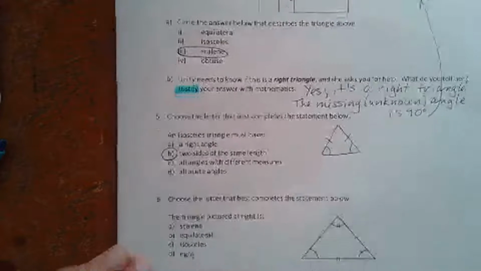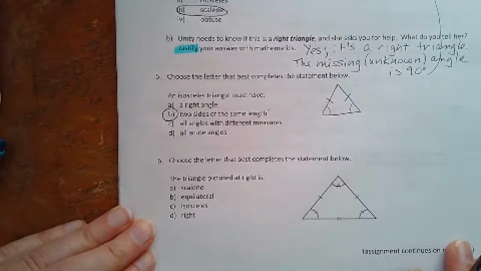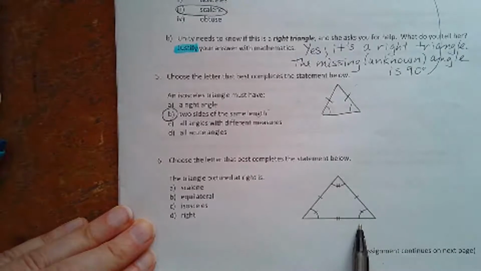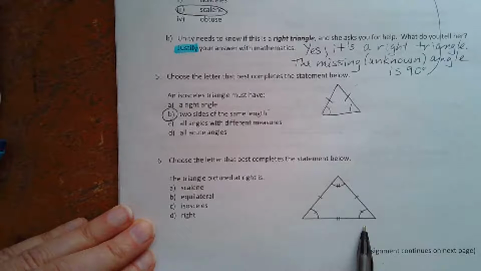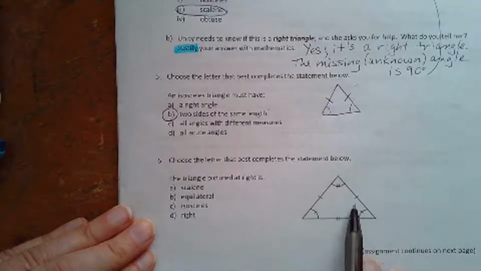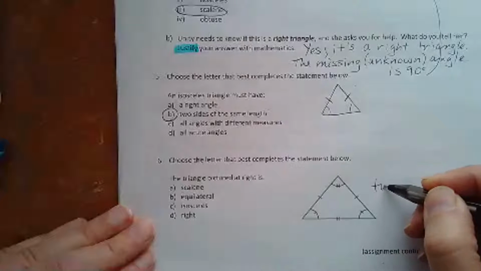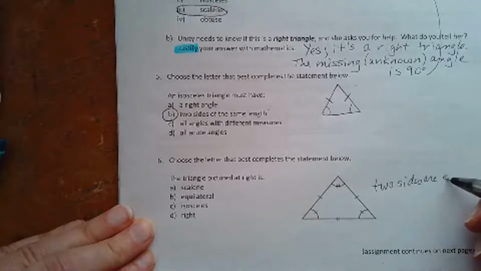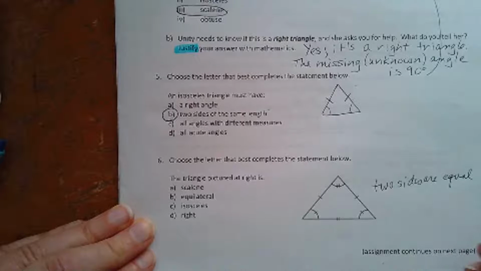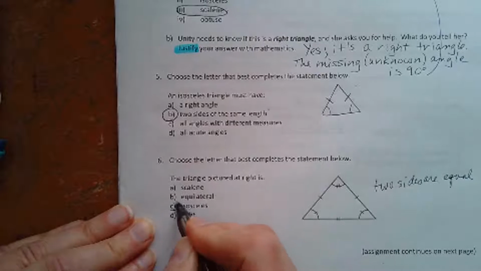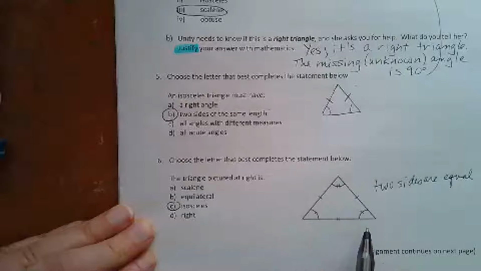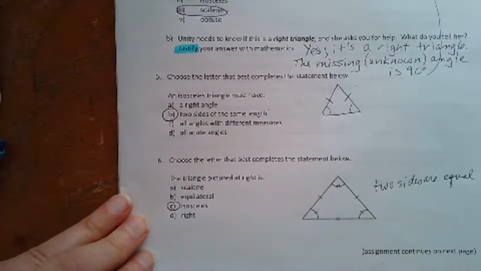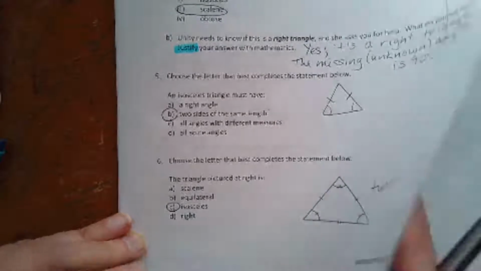So let's try this one. Choose the letter that best completes the statement below. The triangle pictured at right is scalene. No. I've got two sides the same, right? Two sides are the same. Two sides are equal. That tells me it's isosceles, right? It's not equilateral. It's not a right triangle. And it's not scalene. So it's an isosceles again. Okay.